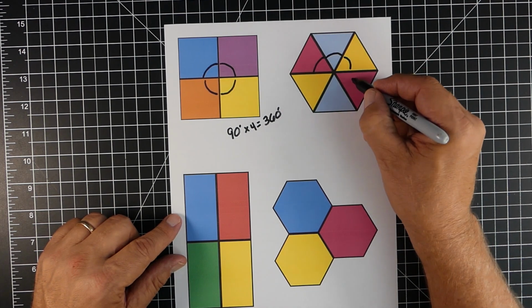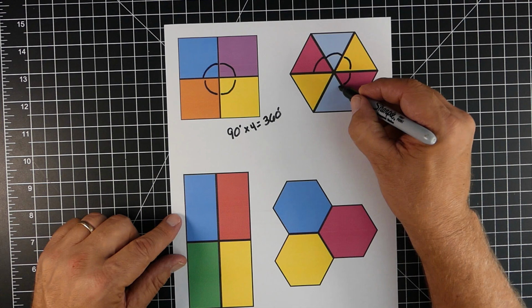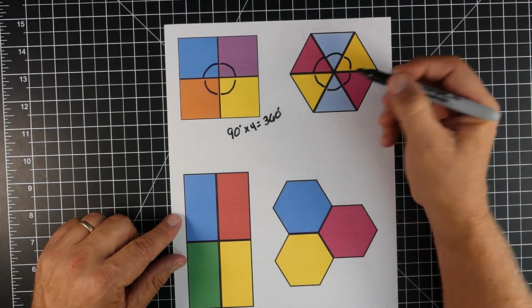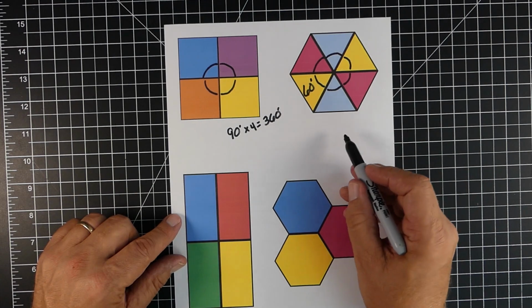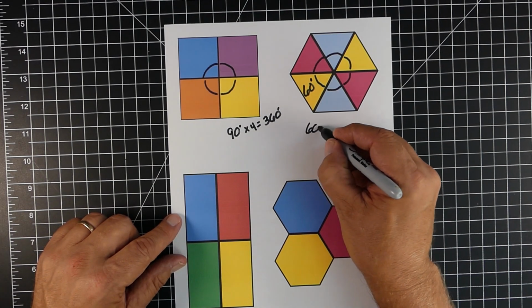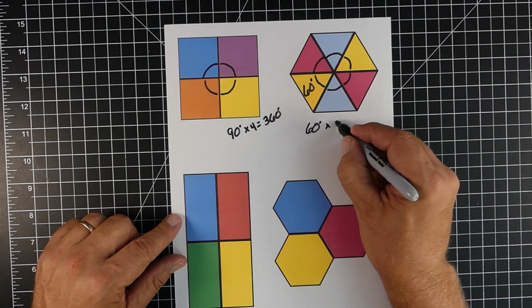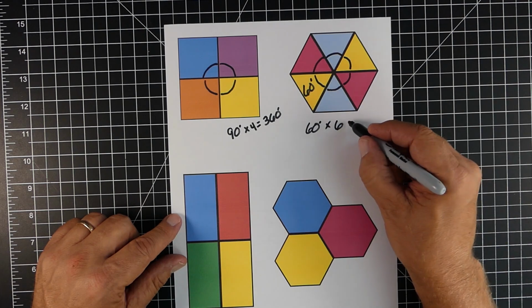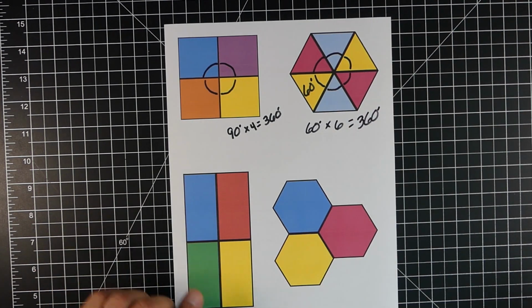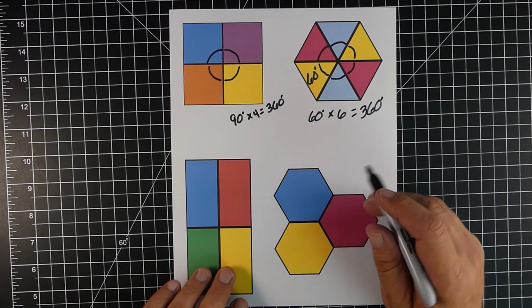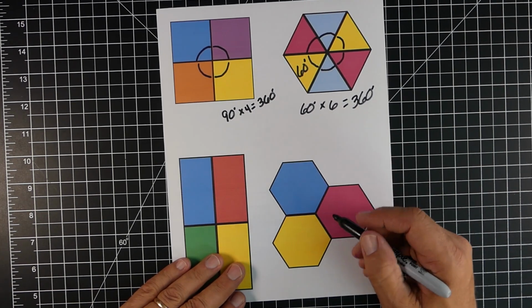The same with the triangles. If you put all the triangles together, you see there's going to be a total of 6 triangles that go together, and if we look at all the arcs, it's going to make a circle. So if we take 60 and multiply it by 6, that's going to give us 360 degrees exactly. It's the same thing down here with the hexagon. You can see how these shapes fit together nicely.